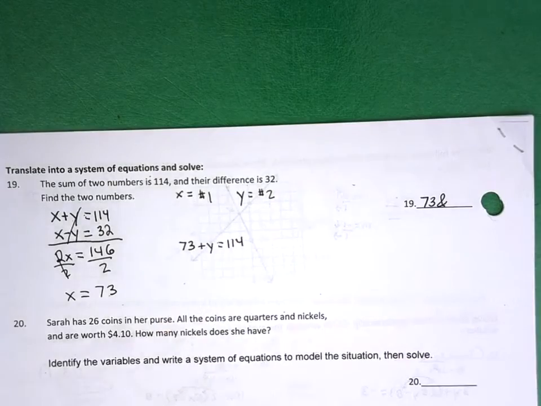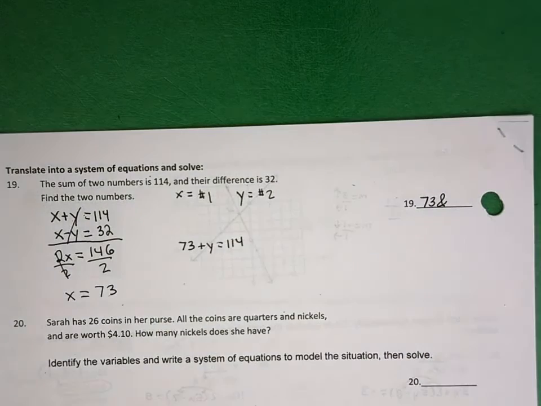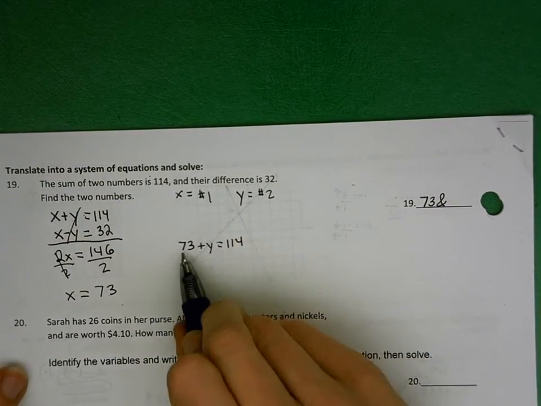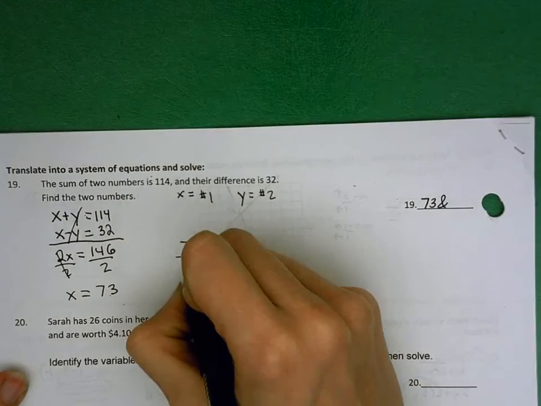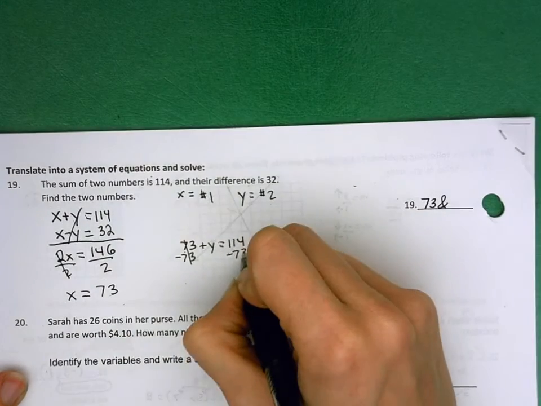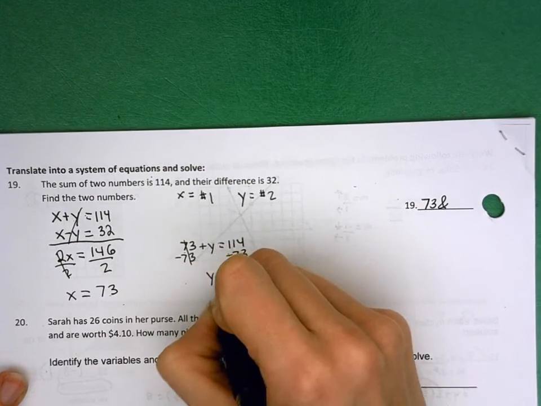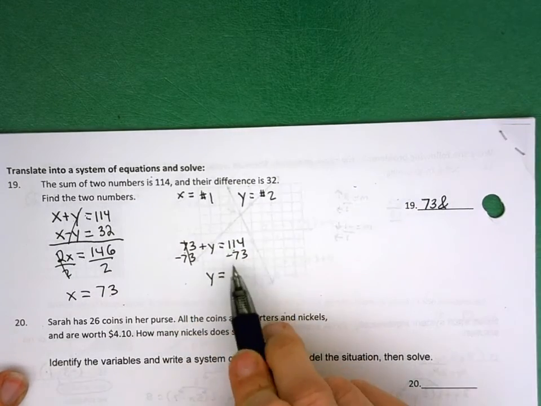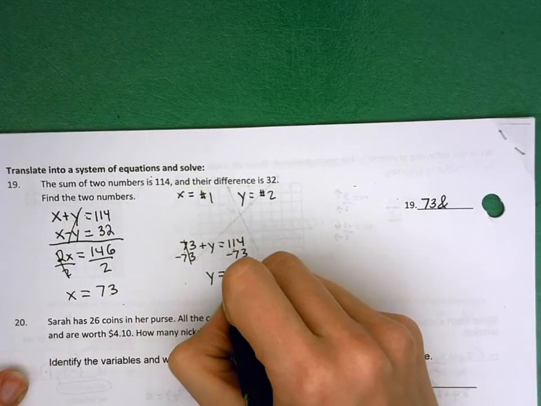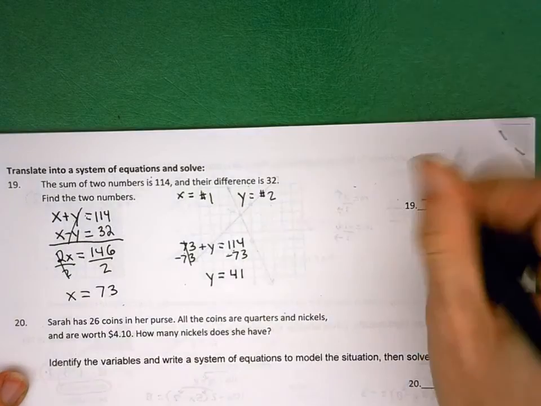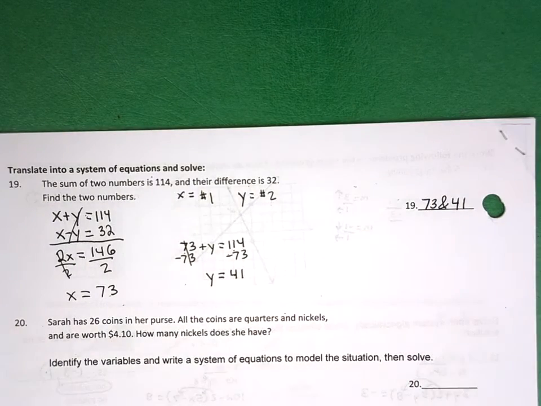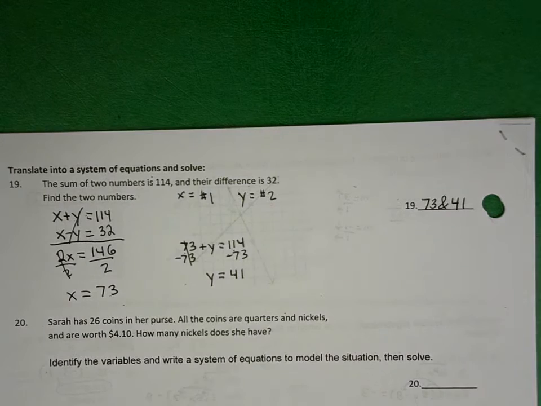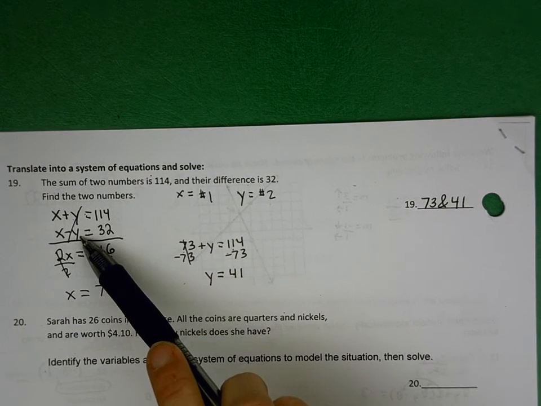Solving for y here, I need to get this 73 over here. It's a positive 73, so I'm going to subtract 73. And I'm going to get y equals 114 minus 73, which is 41. So that's going to be my other number. And again, if you wanted to, you could plug 73 into this second equation as well. Make sure you also get 41. That way you double check your work.